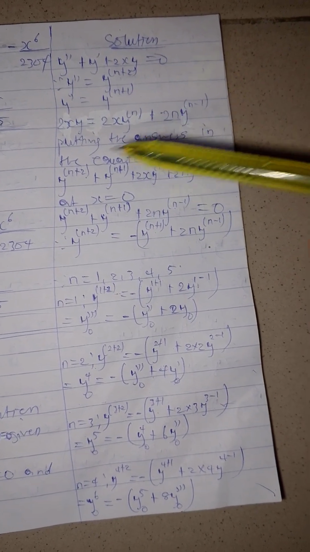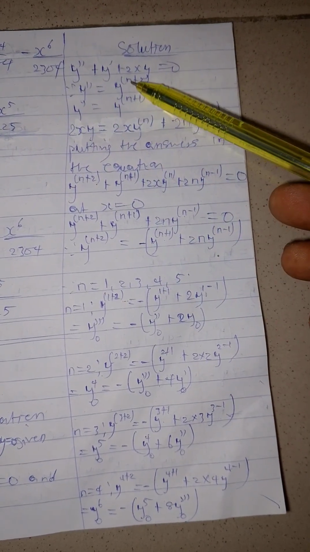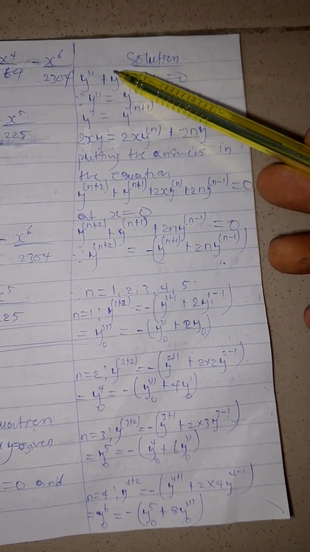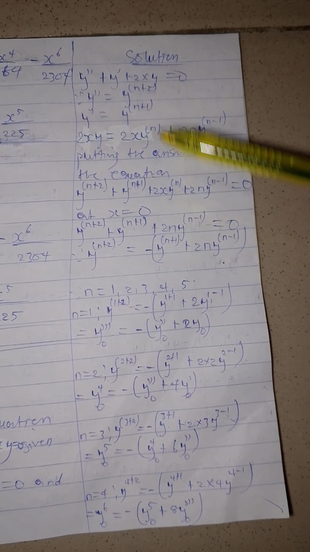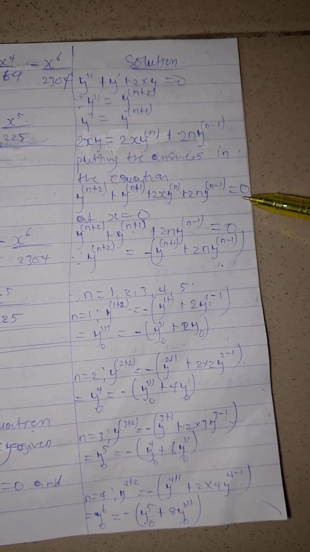Okay, so putting your answers in this equation, my answer for y double prime is this, I put it here, plus my answer for y prime is this, I put it here, my answer for 2xy is this, I put this one in this equation, that becomes equal to 0.